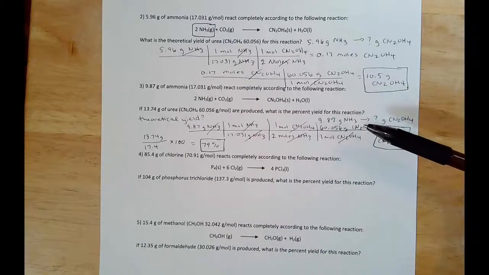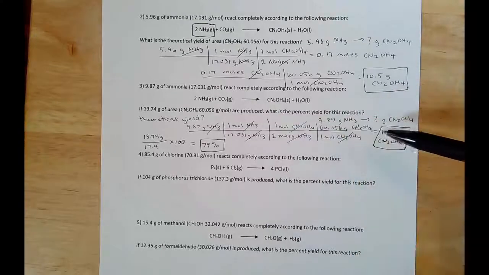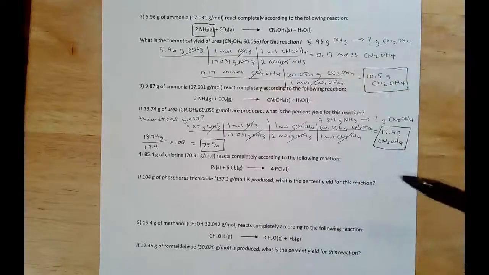But give number 4 and 5 a try. Again, as always, the answer key is available online so you can see the math. I don't recommend copying it. It doesn't help you in the long run. But yeah, go ahead. Try it.